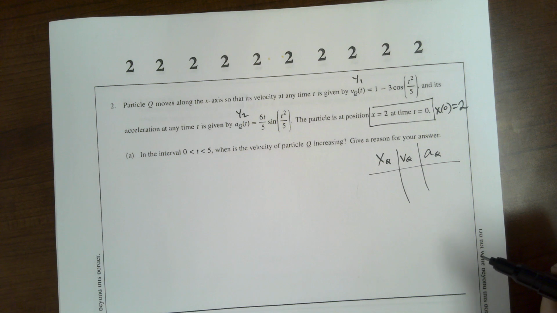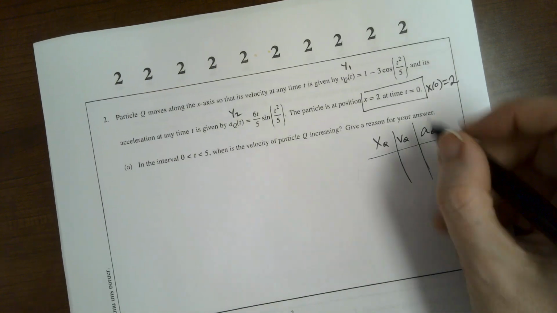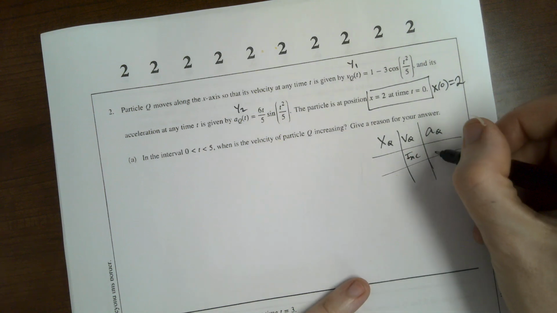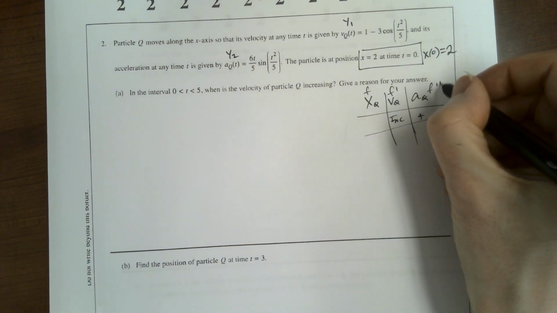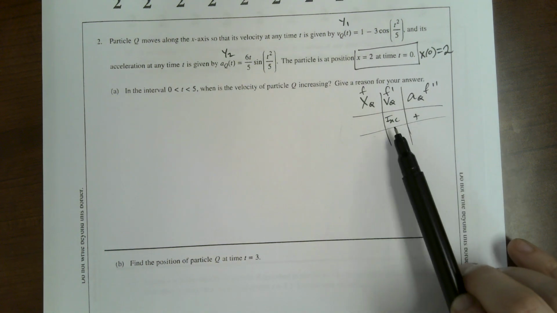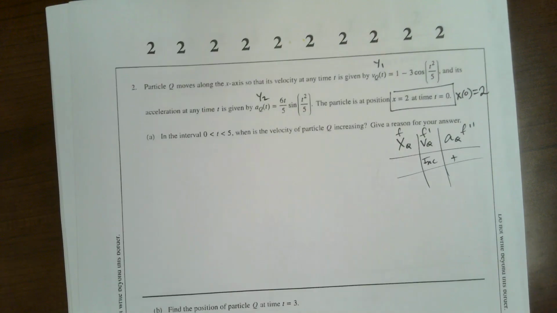Okay, when is the velocity of particle q increasing? Well, guys, velocity is going to be increasing when acceleration is positive. Okay, so they're asking you about f prime. All right, this is f, f prime, f double prime. So this is the first derivative of velocity. So you'd be looking for when that is positive.